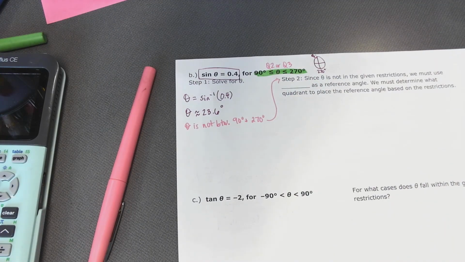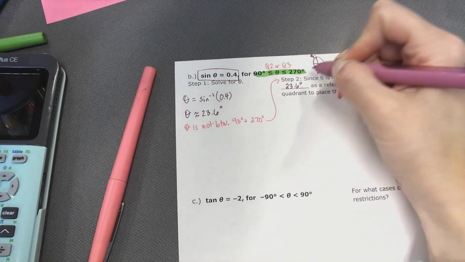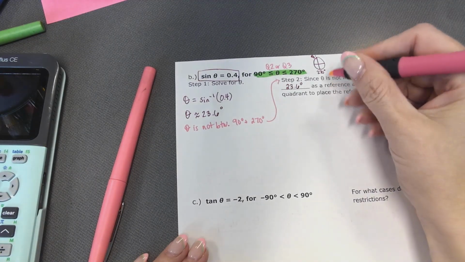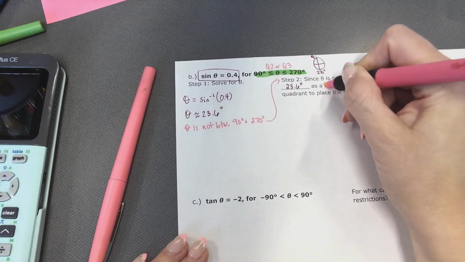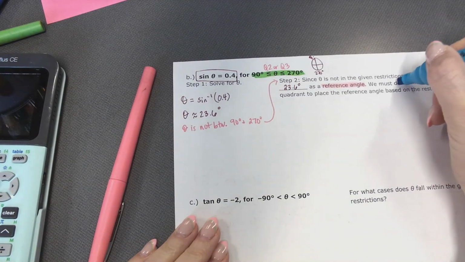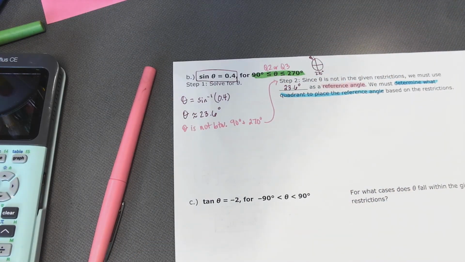Since theta is not in the given restrictions, we have to use that 23.6 degrees as a reference angle. Just like with those special points we've been working with, even if it's not an exact value, one of those special places, you still have reference angles, and we can determine what quadrant to place the reference angle based on those restrictions.